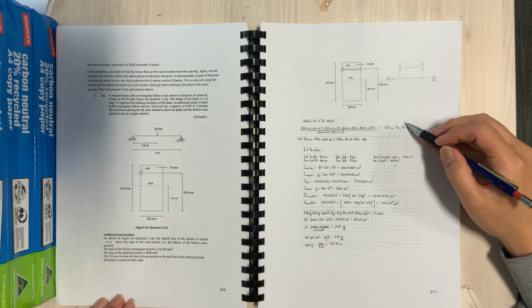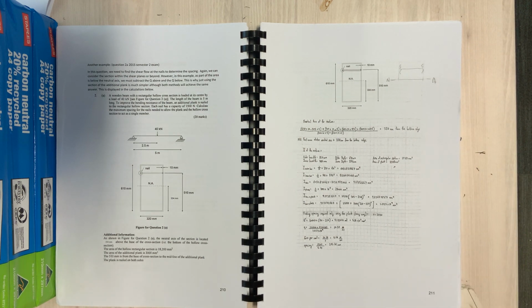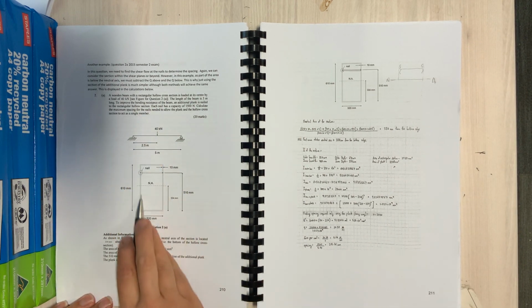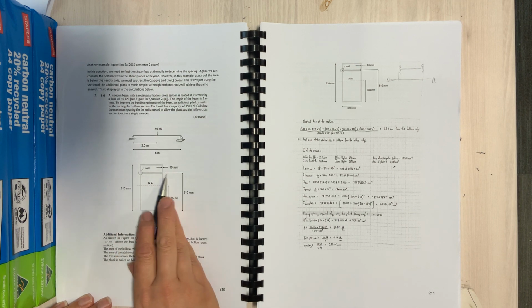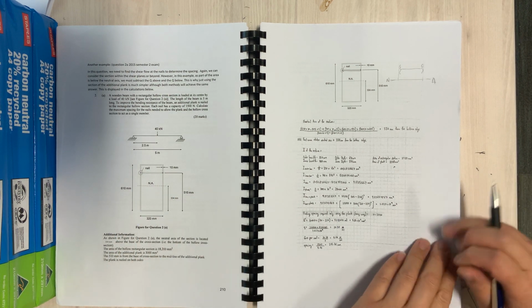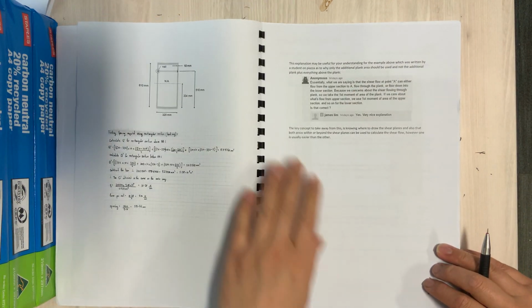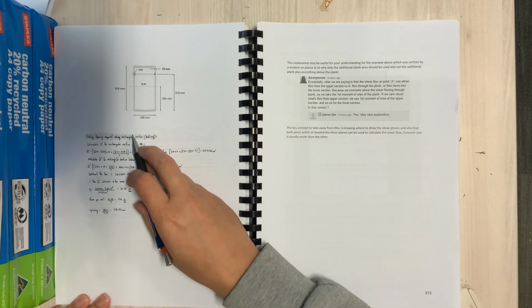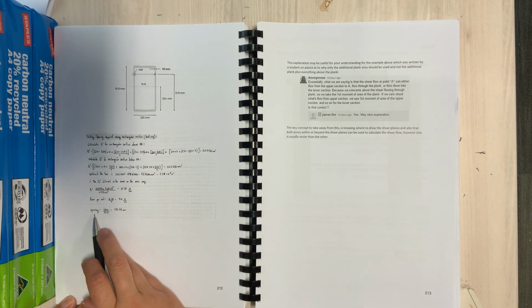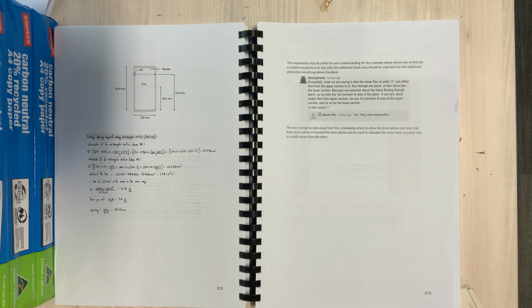So the solution for that is here. Okay, so it's just a variation on what we've seen as the previous problem. Let's turn the page. And then here the student has worked out the Qs, and then from there can work out the spacing.